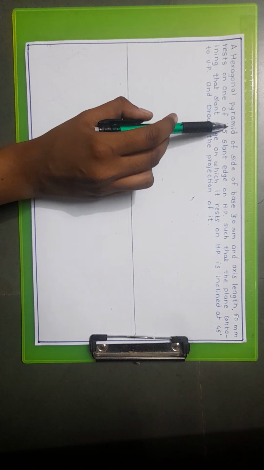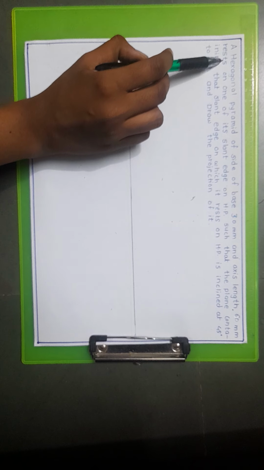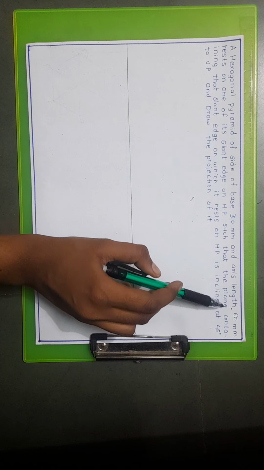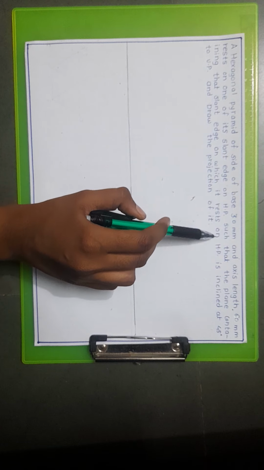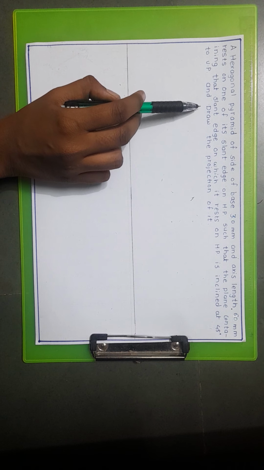A hexagonal pyramid of side of base 30 mm and axis length 60 mm rests on one of its slant edges on HP such that the plane containing that slant edge on which it rests on HP is inclined at 40 degrees to VP, and draw the projections of it.